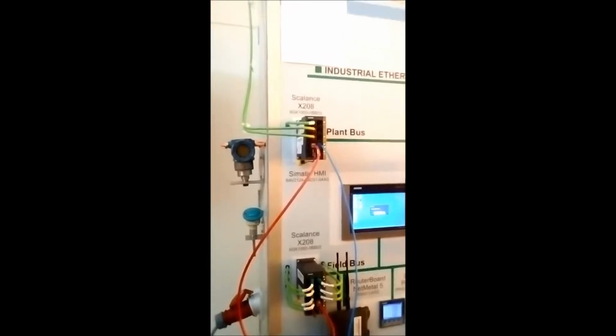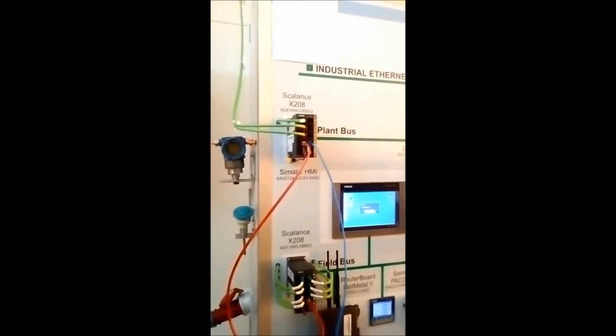So as you can see here, there is a modem acting like a switch to communicate with the scalans. Here is doing the connection by Ethernet directly to the CPU.